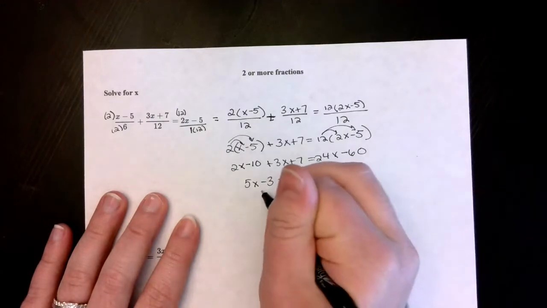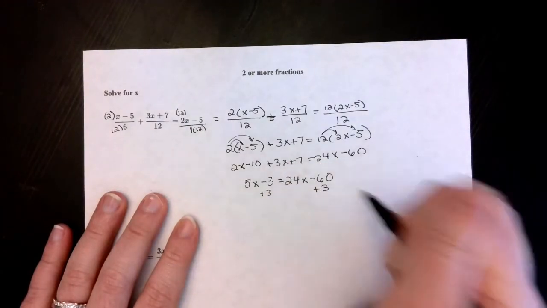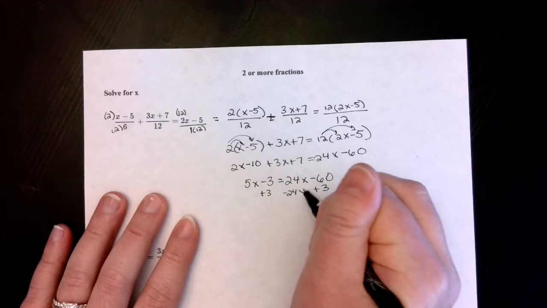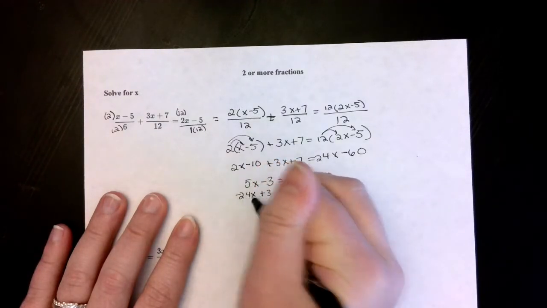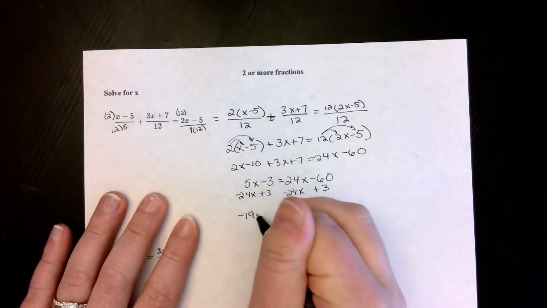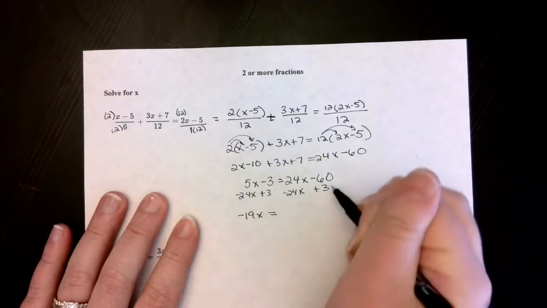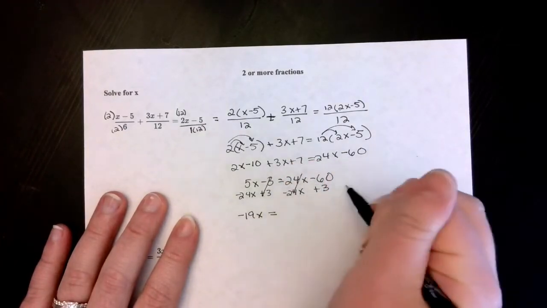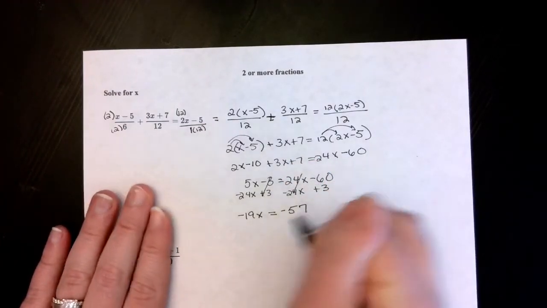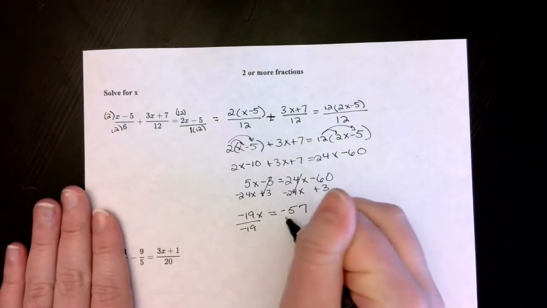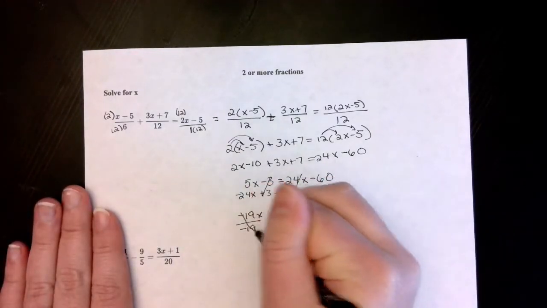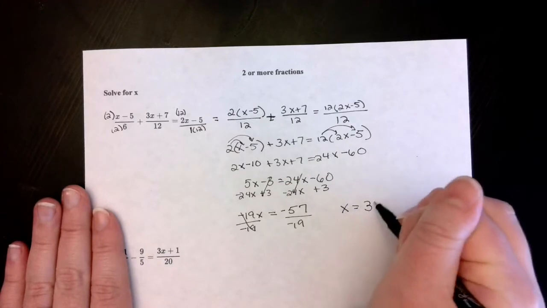I am going to add the 3 to the other side and subtract the 24x to the other side. This will get me negative 19x equals, those cancel, negative 57. Divide by negative 19. x equals 3.